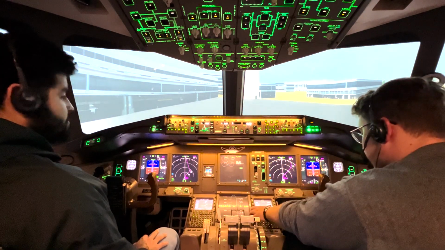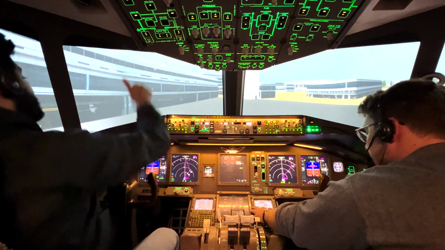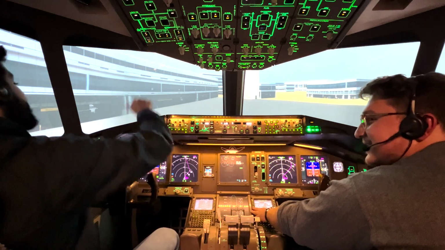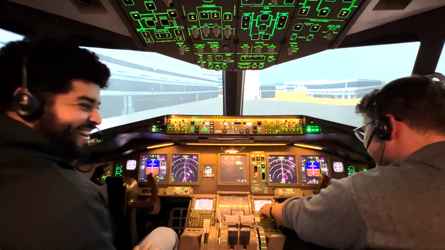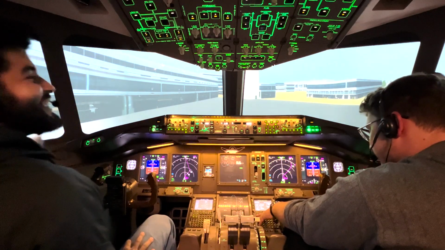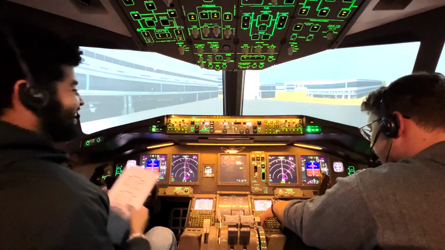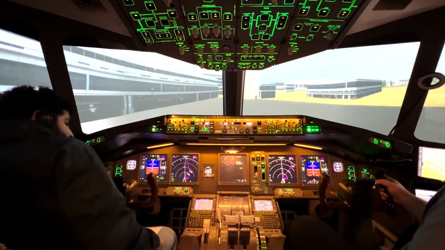So we'll go ahead and get the pushback loaded. The track set? Okay. I see the guy, he's going to push it right now. Yeah, we've got to talk to him though. Actually, can I talk to him? Yeah. Ground, this is the cockpit.